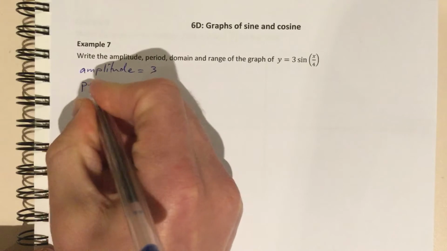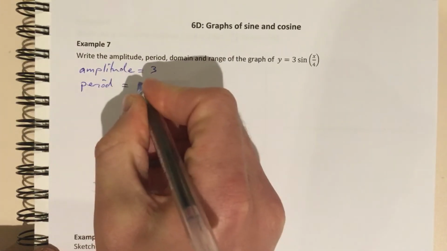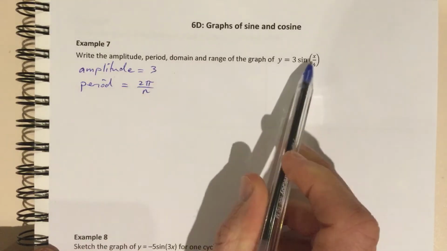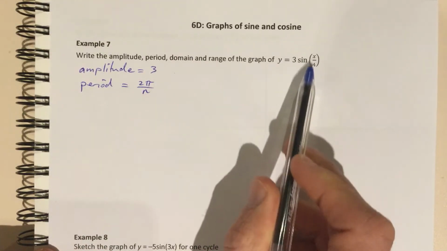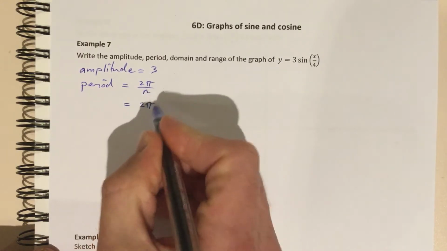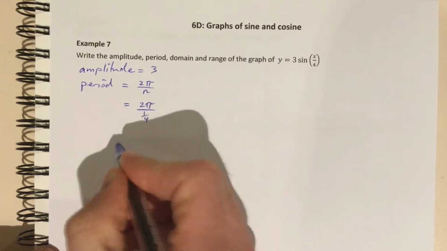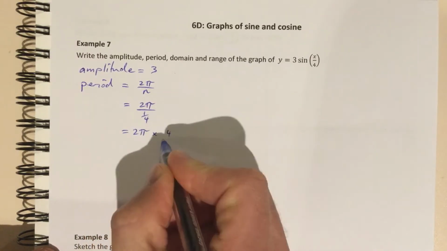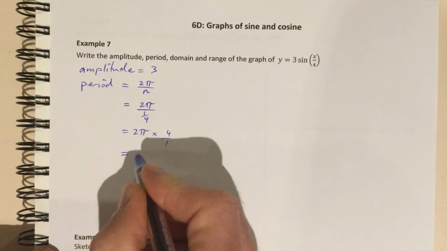The period, the rule for the period is that it's 2 pi over n, where n is the coefficient of x. So in this case, the coefficient of x is 1/4. So it's 2 pi over 1/4, which is, when we tip and times that, 2 pi times 4 over 1. So it's 8 pi.